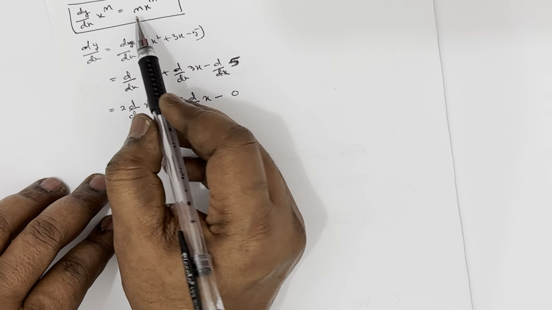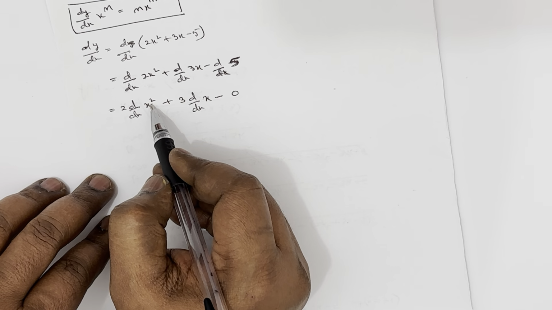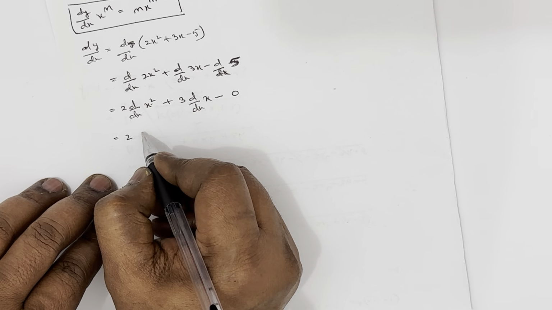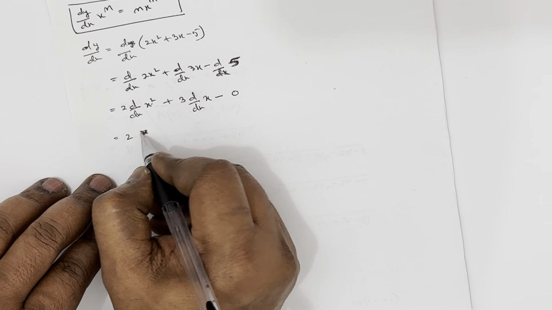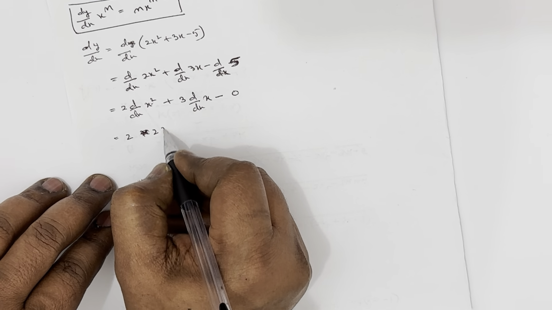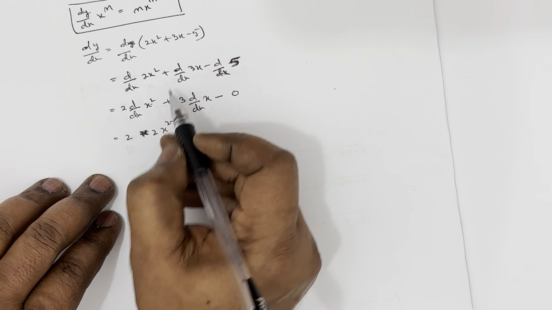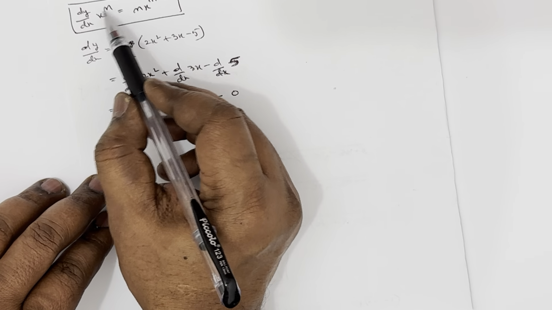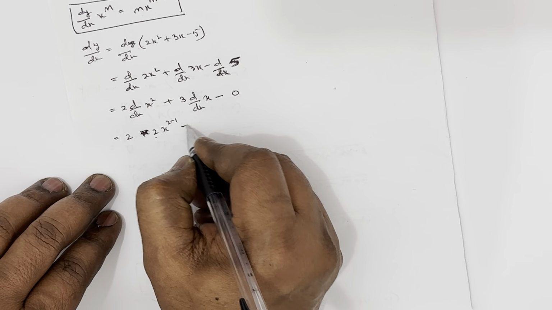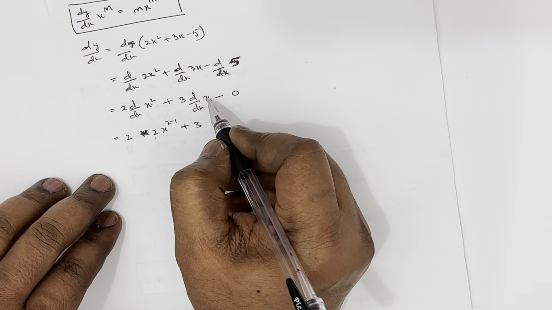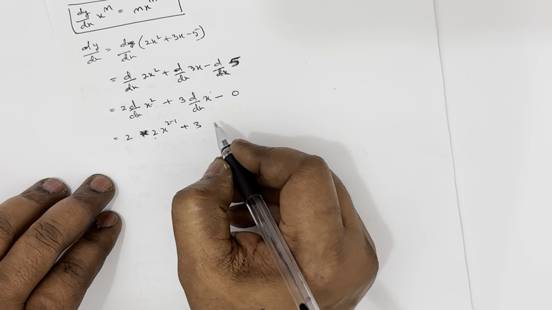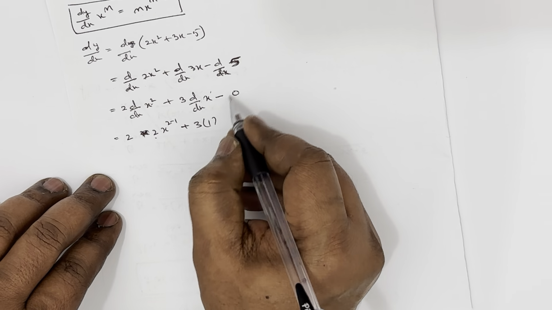Now according to this formula, the power will be multiplied, then x raised to n minus 1, so 2 multiplied by 2 x raised to 2 minus 1. Plus 3, and the derivative of a variable with power 1 is always 1, and this one is 0.